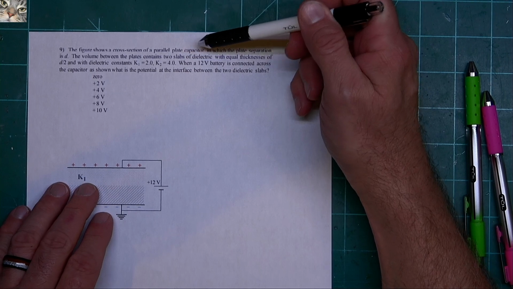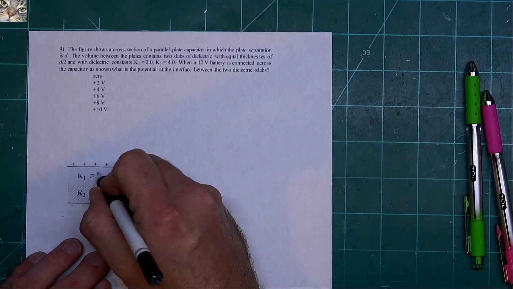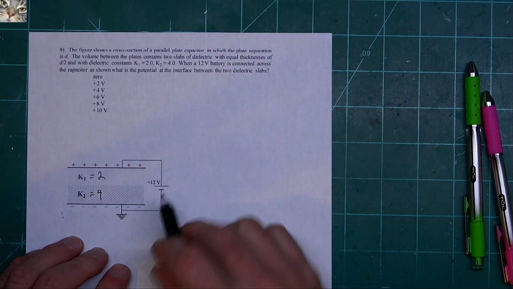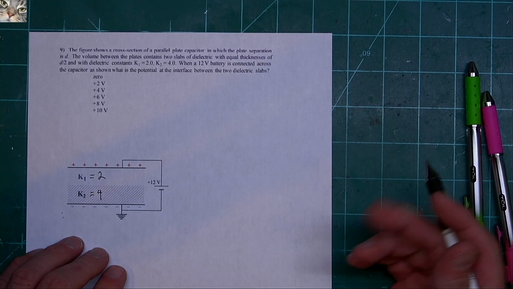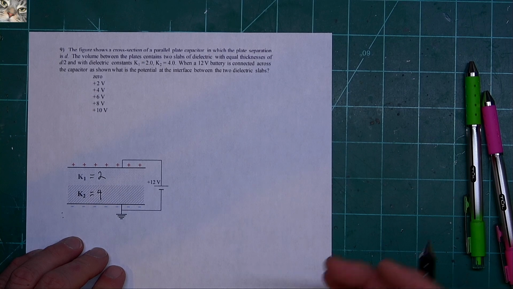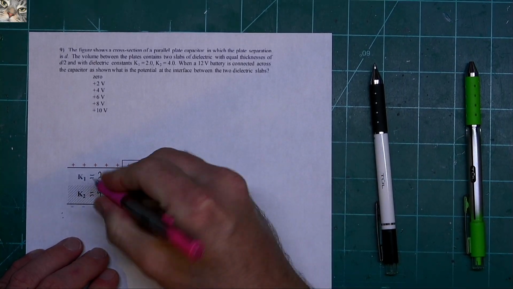All right. And we have dielectric constant K1 equals 2. So this is equal to 2. And this one's equal to 4. Okay. And we have a 12-volt battery, and the picture already shows that, connected across the capacitors. And we want to know what the potential is between the two dielectrics. In other words, at this point right here in the center, what is the voltage?